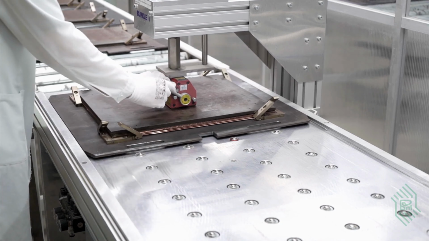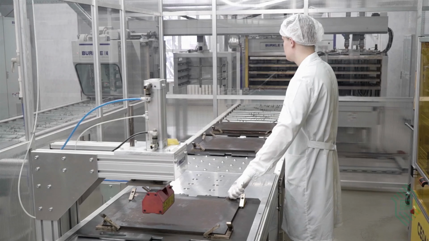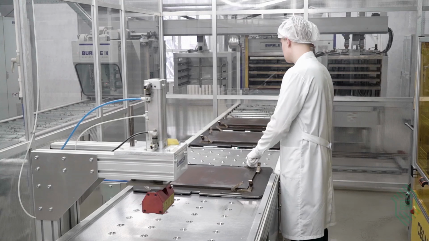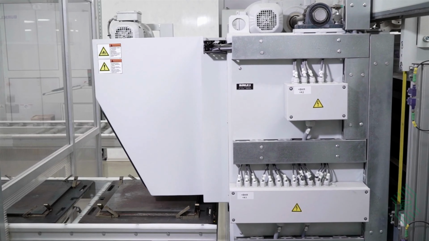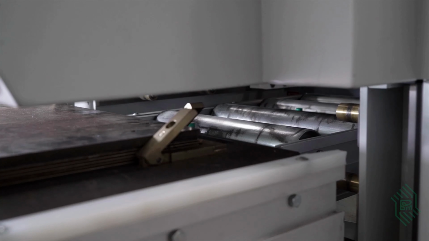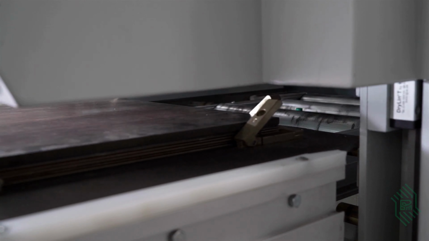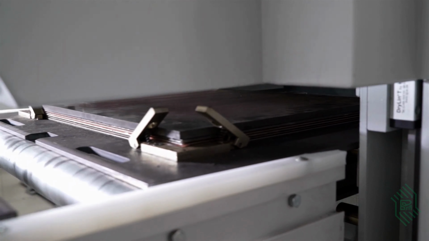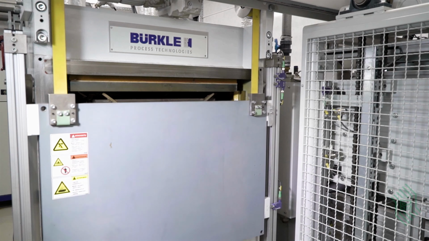The press forms are gathered together and loaded into a hot vacuum lamination press. During lamination, the panels are bonded into a single structure.